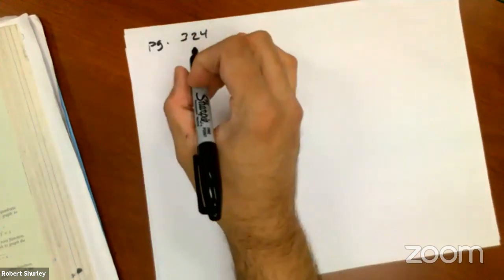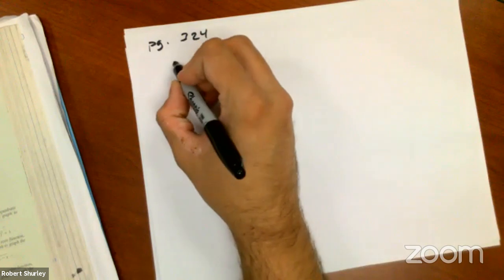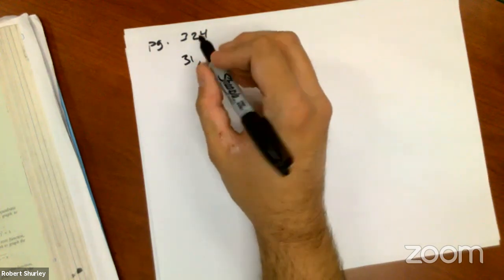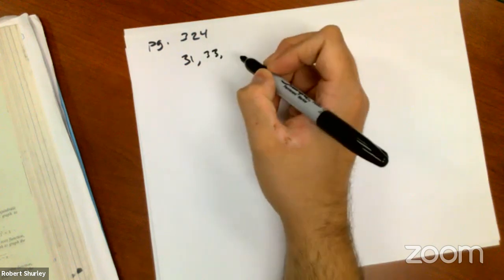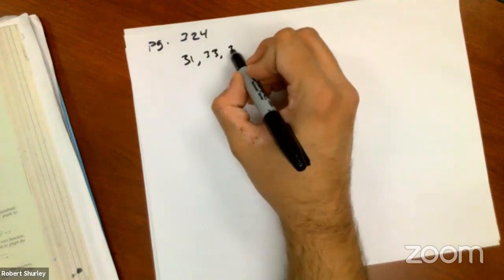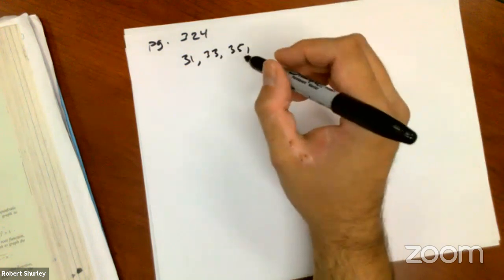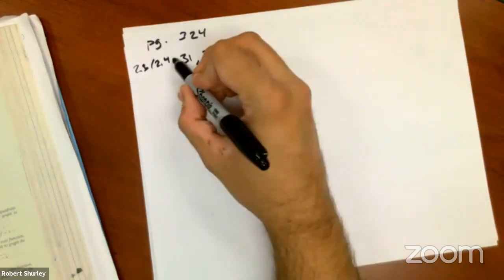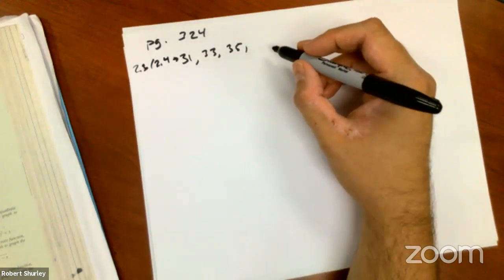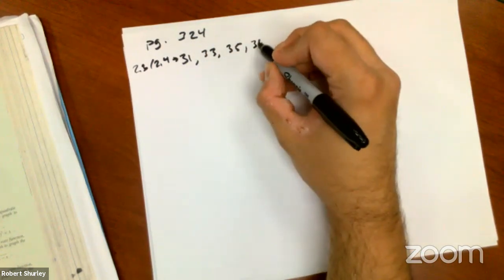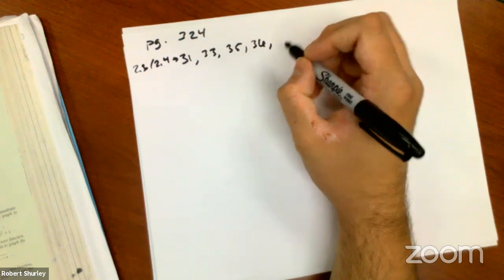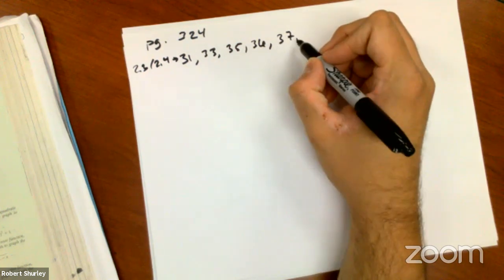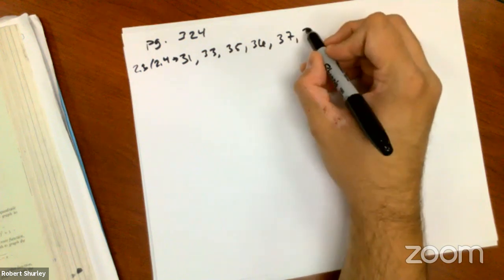So on page 324, I would do 31, 33, 35. This is from 2.3/2.4. 31, 33, 35, 36, 37, 38.